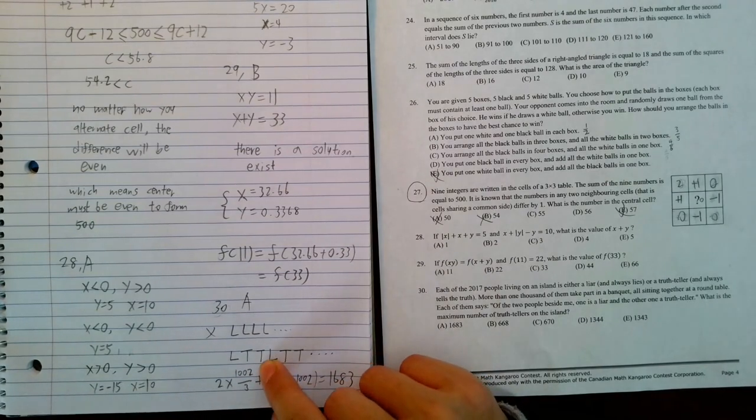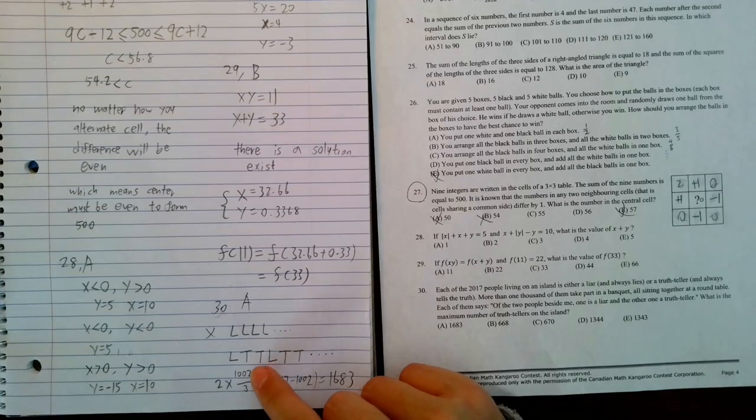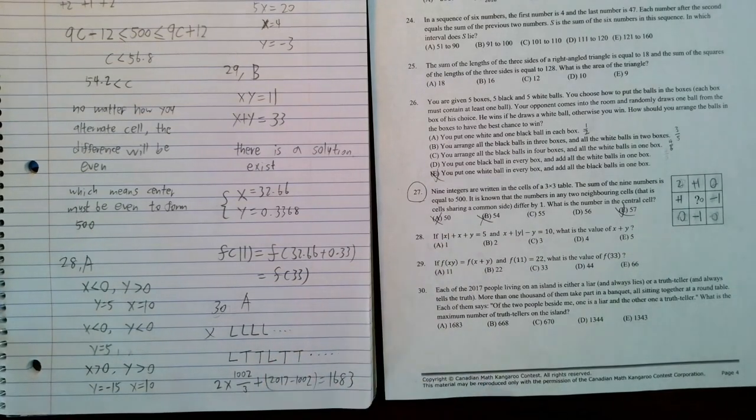Let's continue with this truth teller, since I already have a truth teller on my left, so the other must be a liar. That liar already has a truth teller on its left, so since I need to lie, the other must be a truth teller. It cannot be a liar. And this is just how the sequence looks.